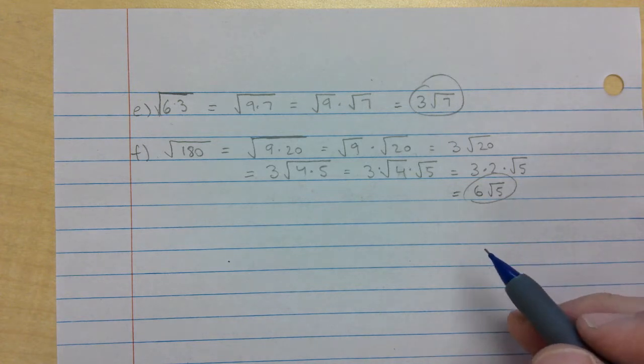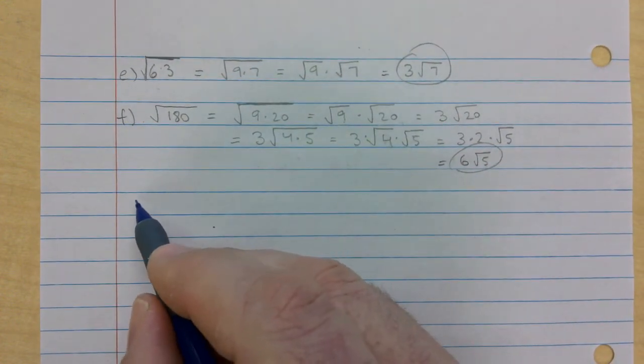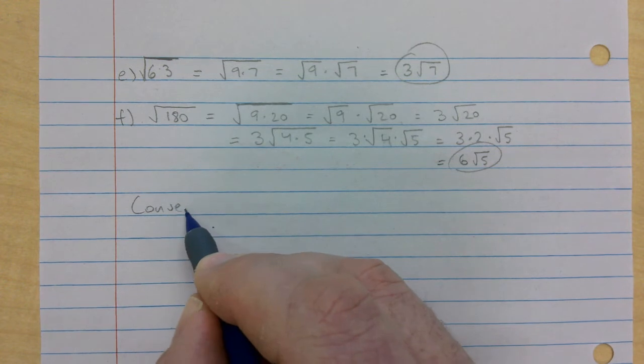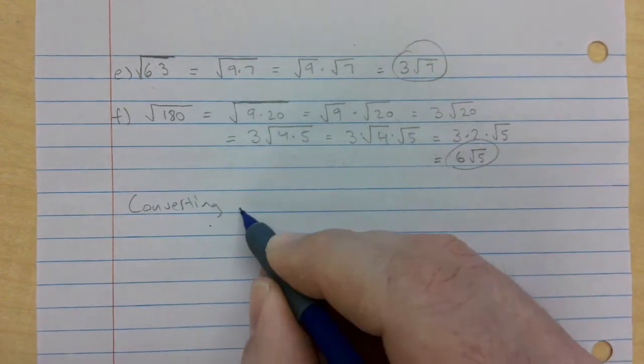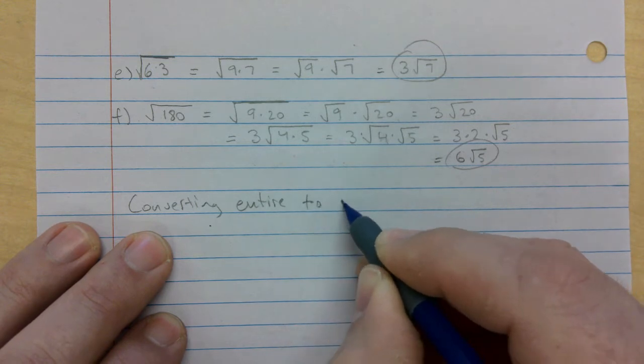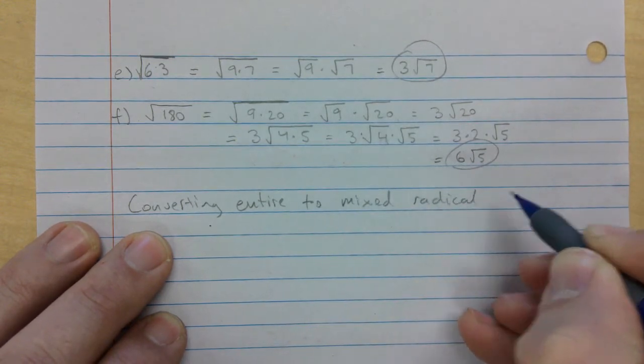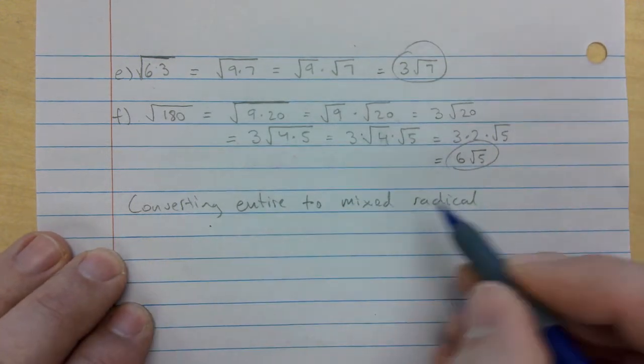Okay, so basically, converting an entire radical to a mixed radical, right? Steps.